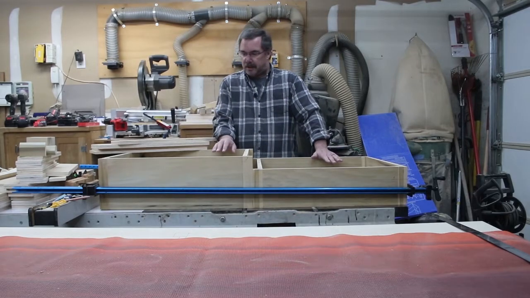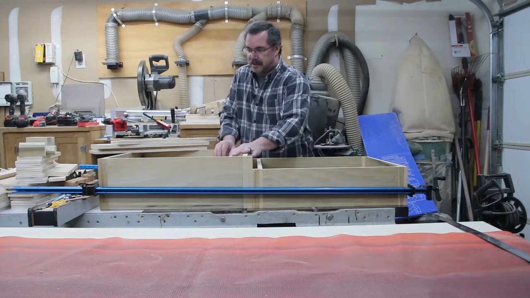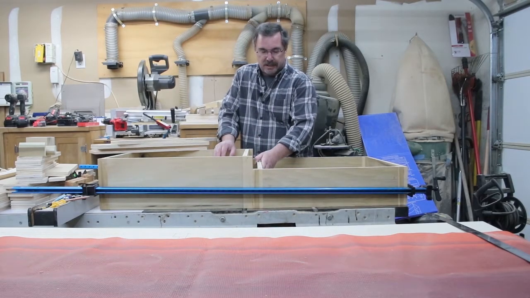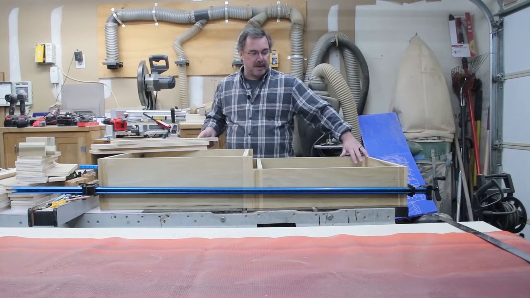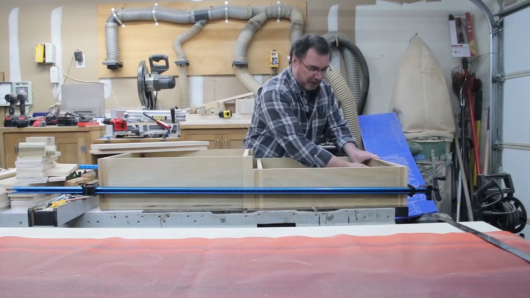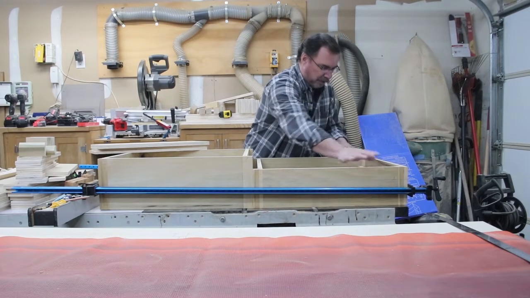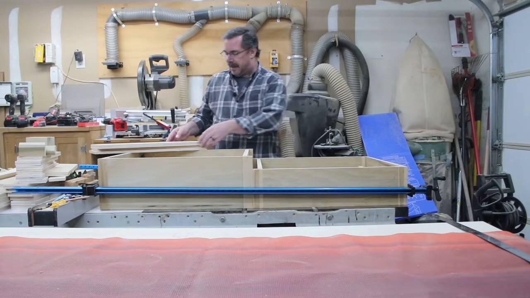Okay, I'm going to stop here and show you what we've done so far. We have our boxes complete. We have our transfers complete. Now we need to figure out where we're going to put our ribs. We know one is actually going to go right here, so we're going to install that now. We're not going to glue it in or pocket screw it yet. We're just going to put it in its proper position.